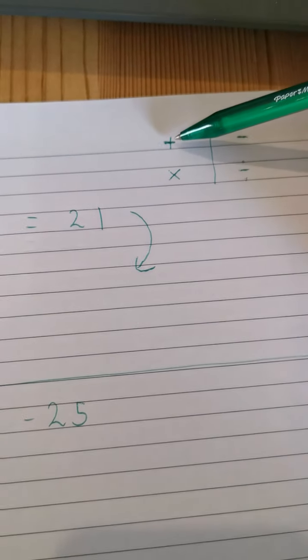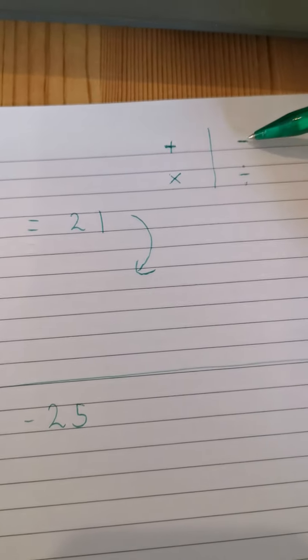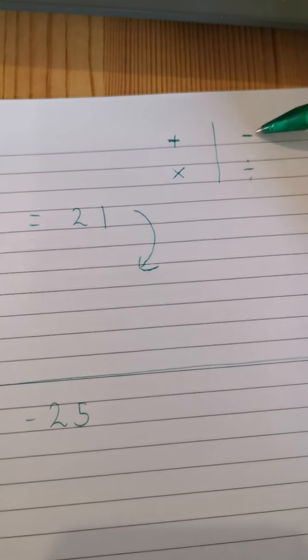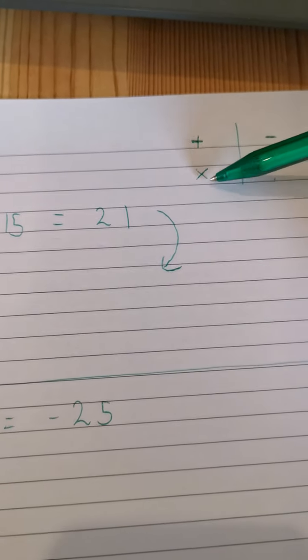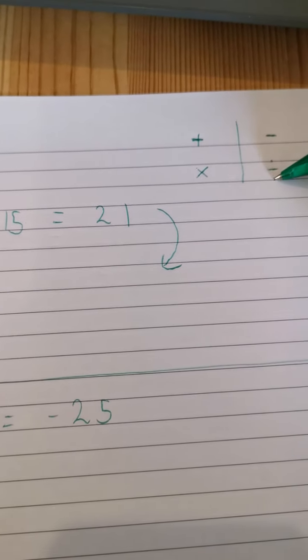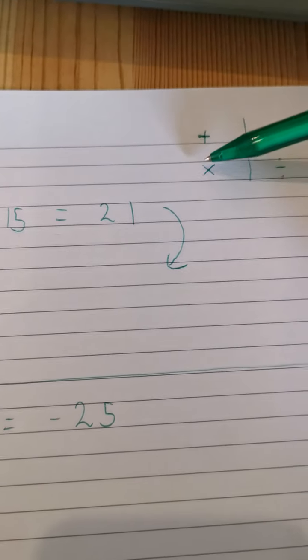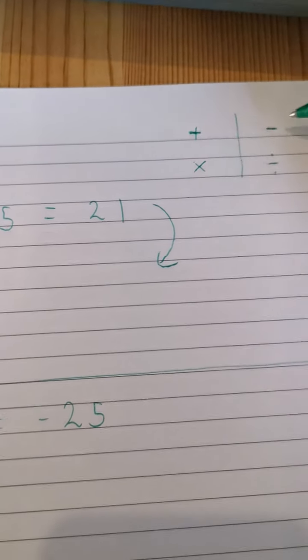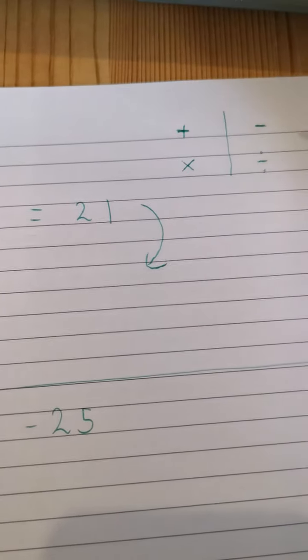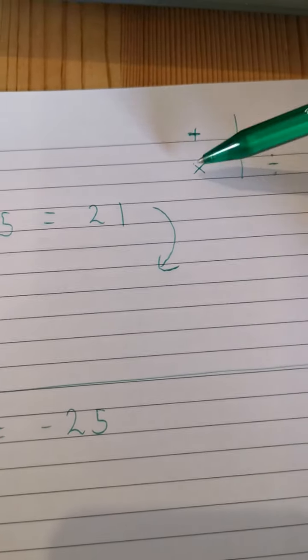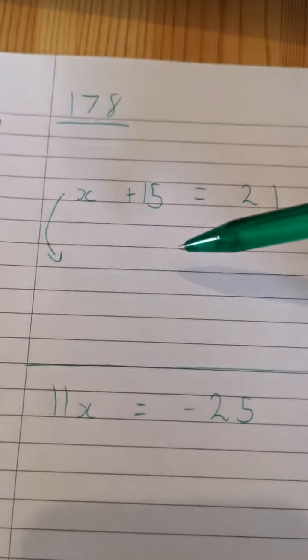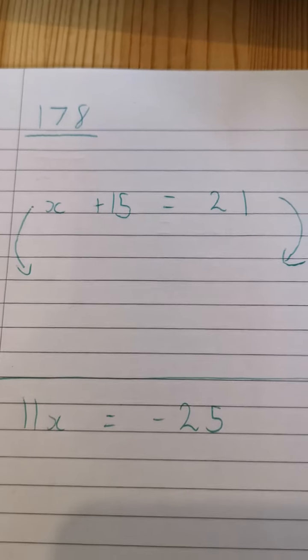So if we can remember that if I add something, the opposite to that is taking away. If I take something away, the opposite is adding. If I multiply something, the opposite to that is dividing. And if I divide something, the opposite is multiplying. These two rules with the opposites will stand us in really good stead when we try and answer this question.